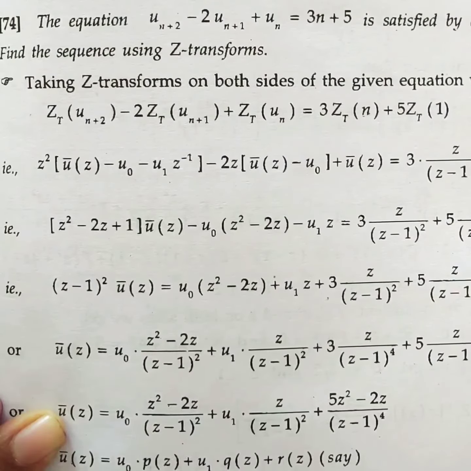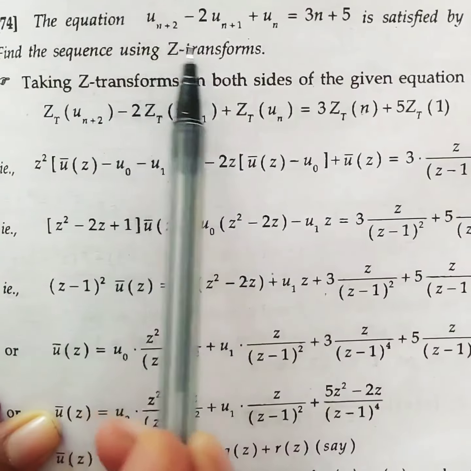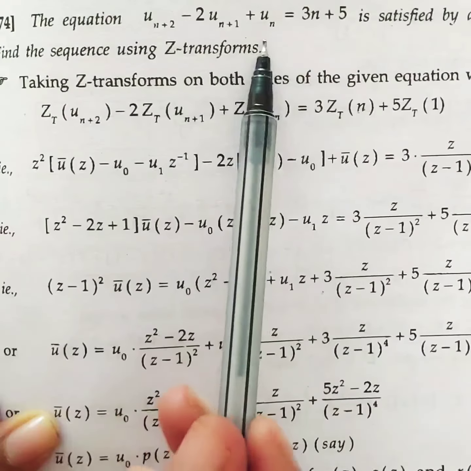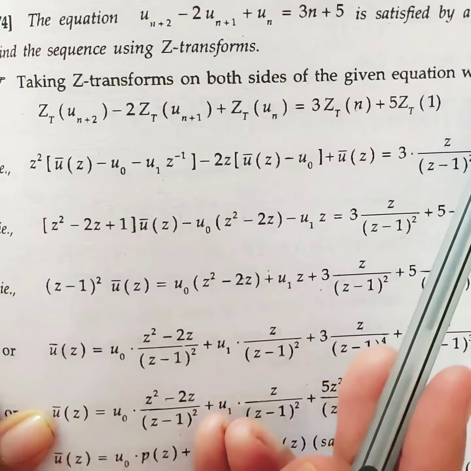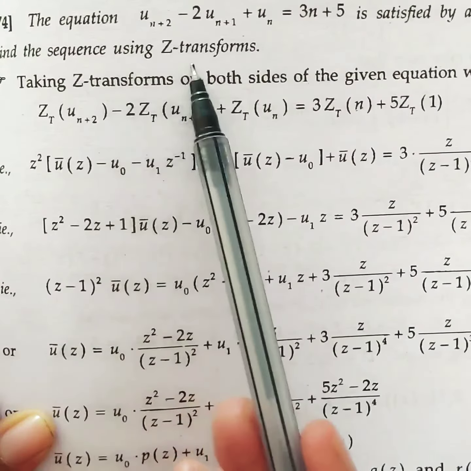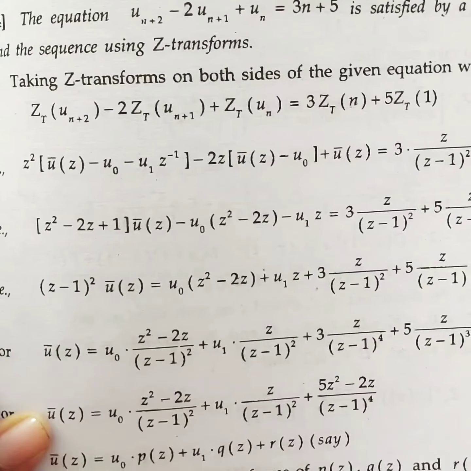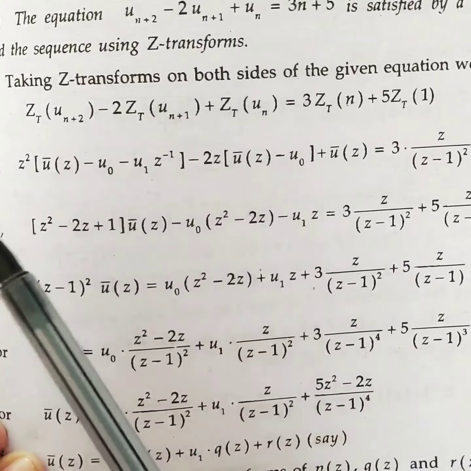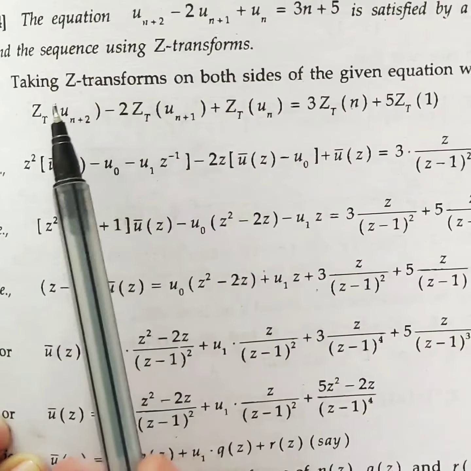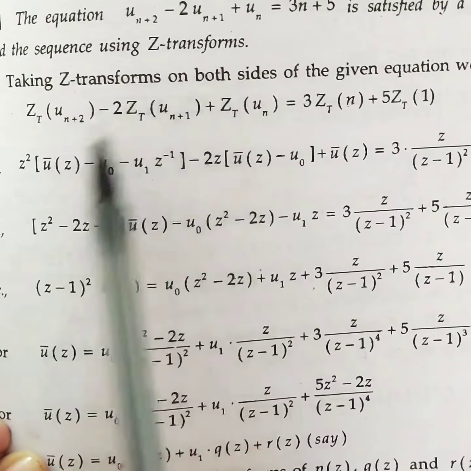Now let's see this problem. The equation u(n+2) minus 2 into u(n+1) plus u(n) is equal to 3n plus 5 is satisfied by a sequence u(n). Find the sequence using Z transforms. Here they didn't give any initial value. Okay, so this is the first thing you have observed. So step 1, we are going to apply Z transform on both sides.